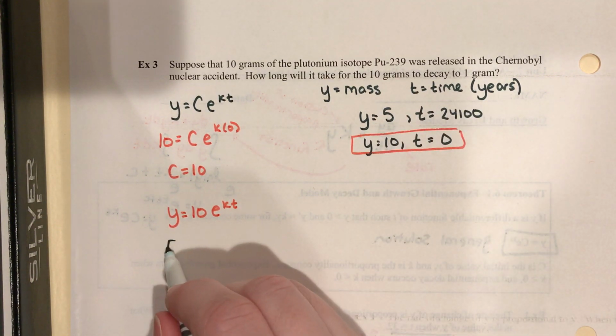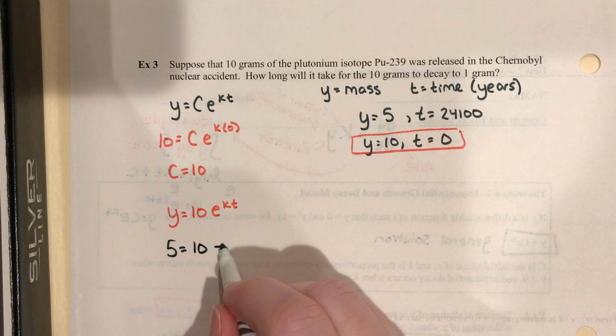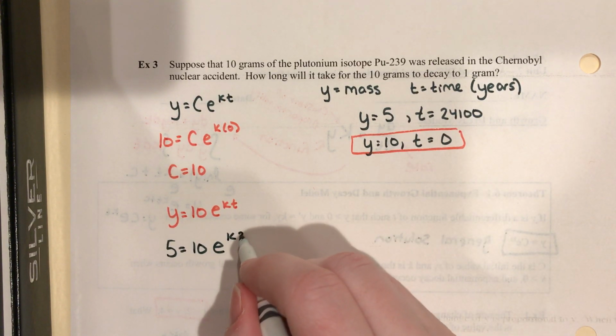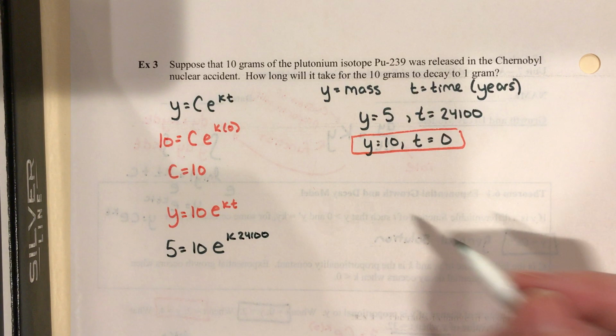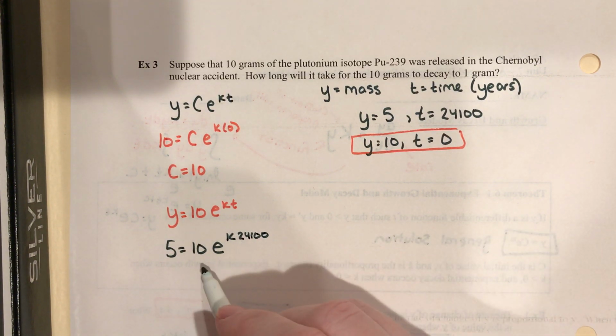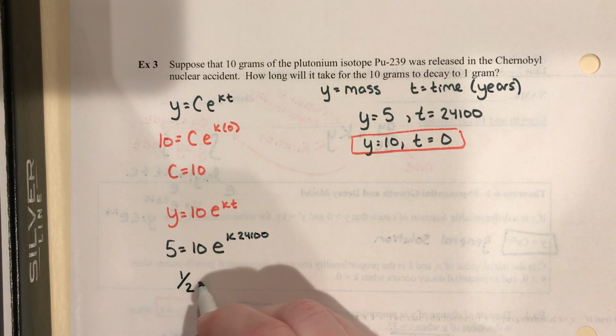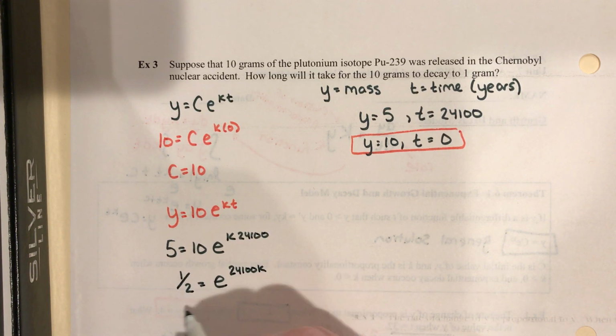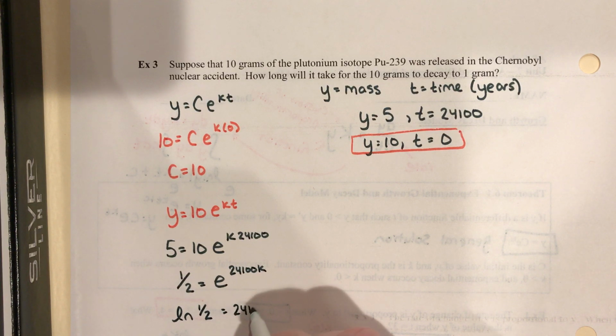So when y equals 5, t is 24,100. I can solve for k now, so that's 1/2. Take the ln of both sides and divide. So k is equal to the ln of 1/2 divided by 24,100.